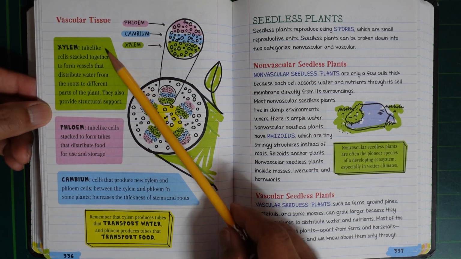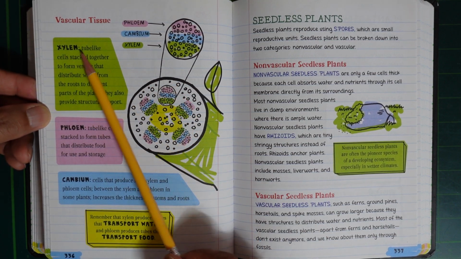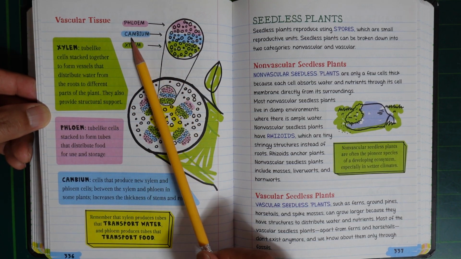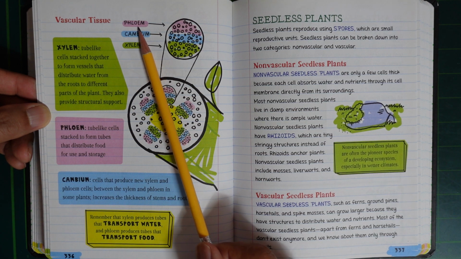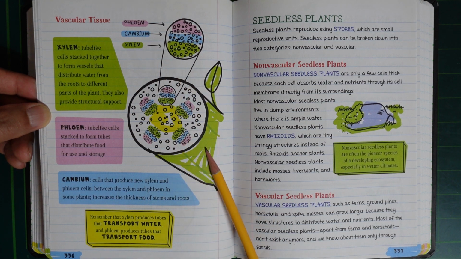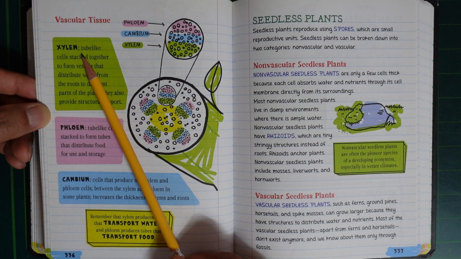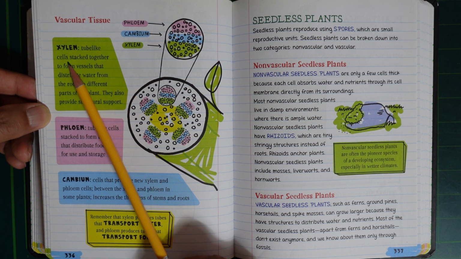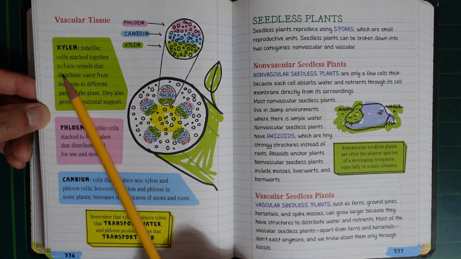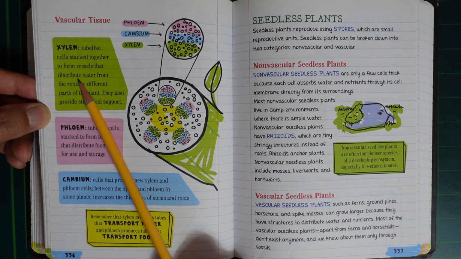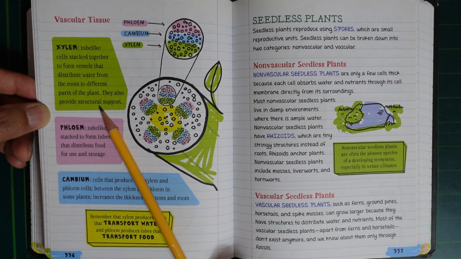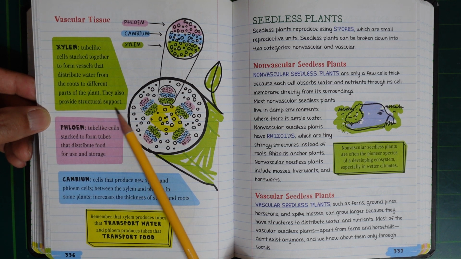Vascular tissue: xylem, cambium, phloem. Xylem: tube-like cells stacked together to form vessels that distribute water from the root to different parts of the plant. They also provide structural support.